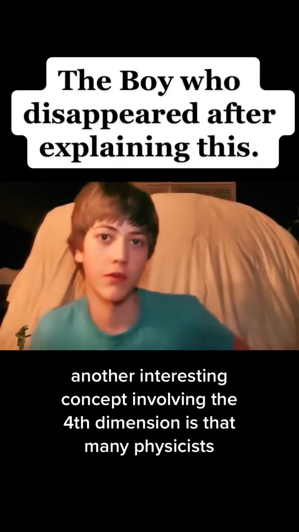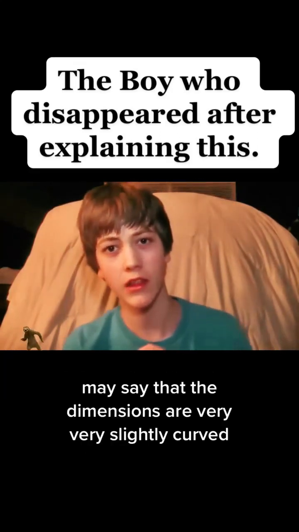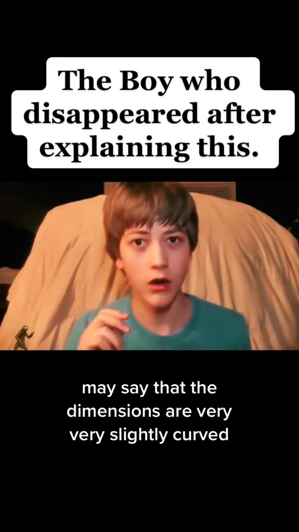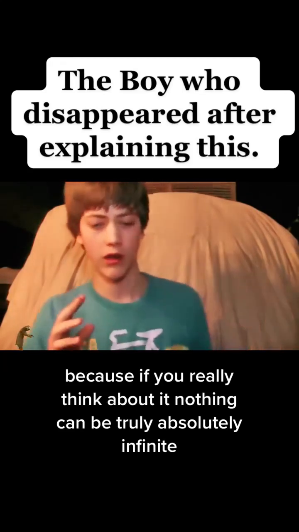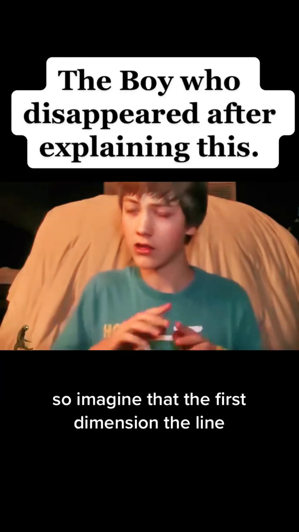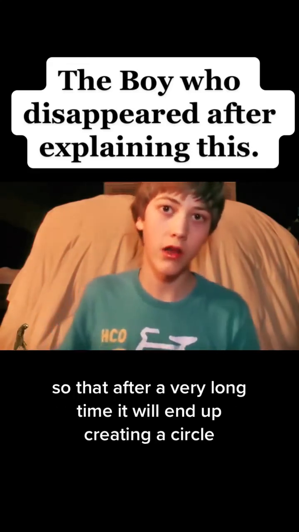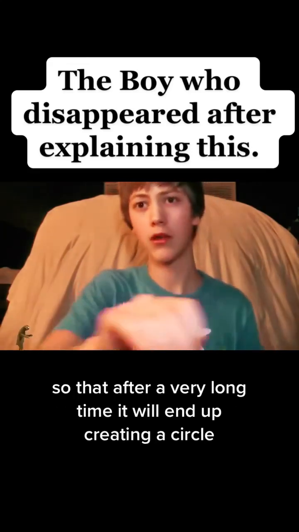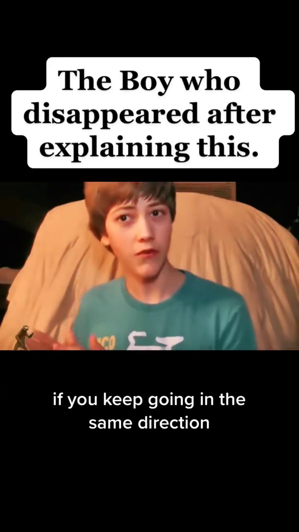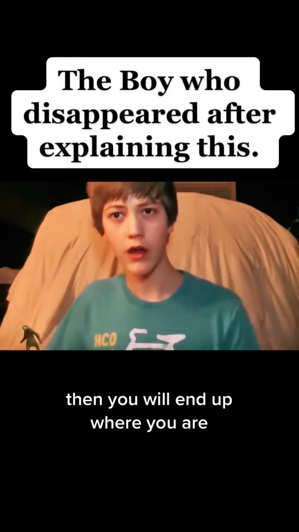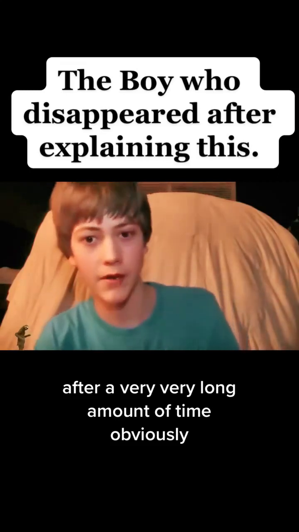Another interesting concept involving the 4th dimension is that many physicists and even mathematicians may say that the dimensions are very, very slightly curved, because if you really think about it, nothing can be truly, absolutely infinite. So imagine that the 1st dimension, the line, is just very slightly curved, so that after a very long time, it will end up creating a circle. So, as suggested by many physicists, if you keep going in the same direction, then you will end up where you started after a very, very long amount of time, obviously.